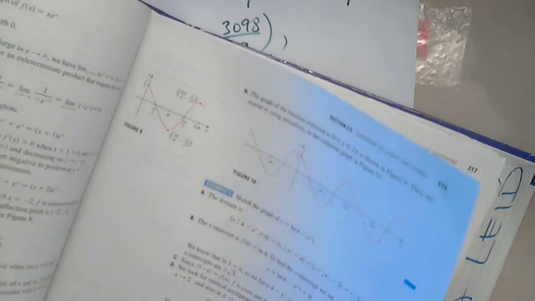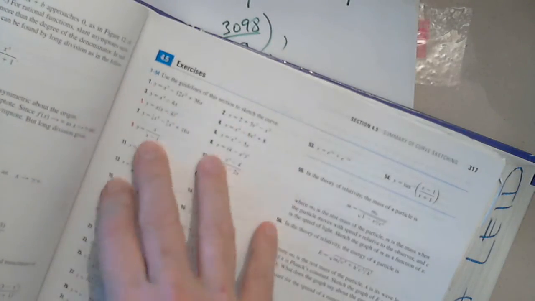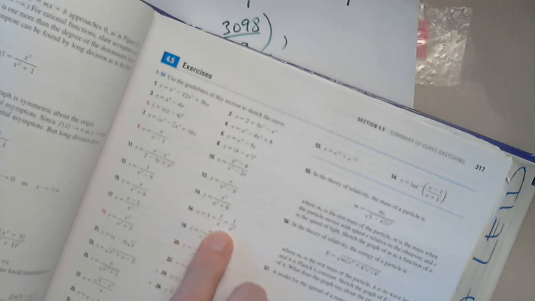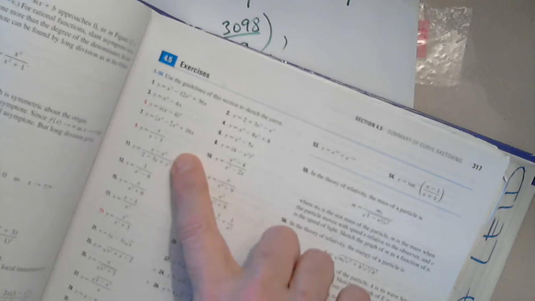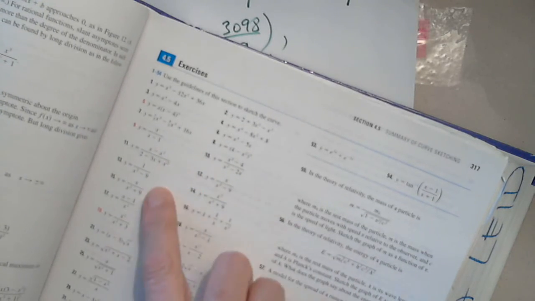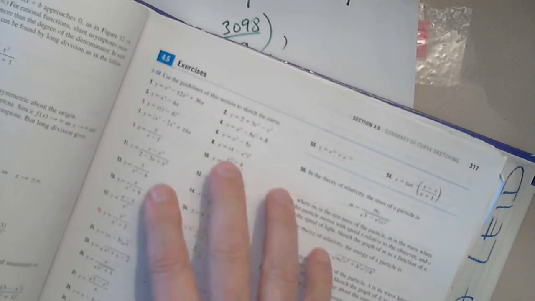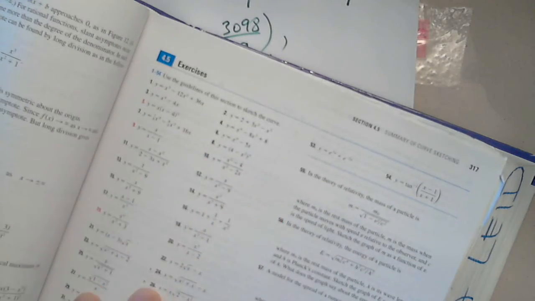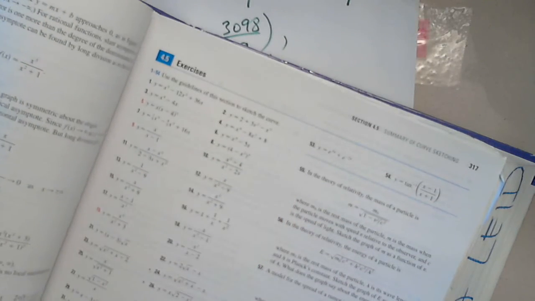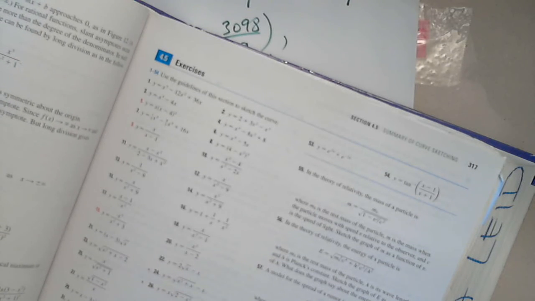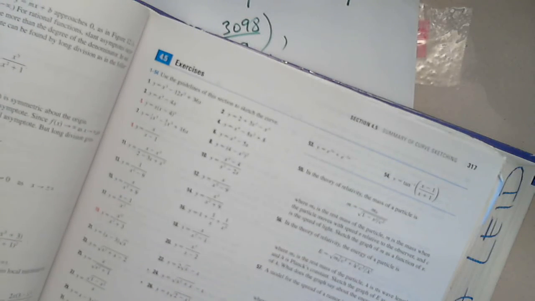So here's a rational function here. Or we can choose another rational function from section 4.5. They're all the same. I'm not teaching you anything new in 4.5. Nothing. We just put everything together like we already did. So rational function, there is one here, there is one here, one here. On page 317, I can let you choose a rational function, or I can choose one. It doesn't matter really.